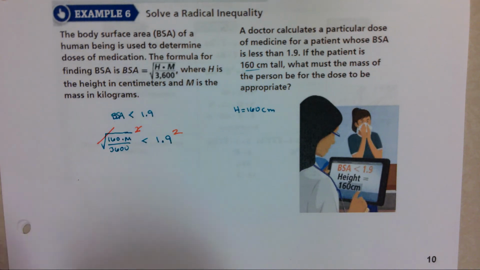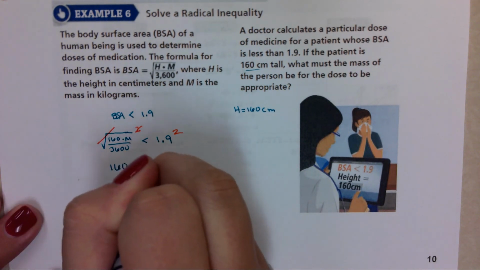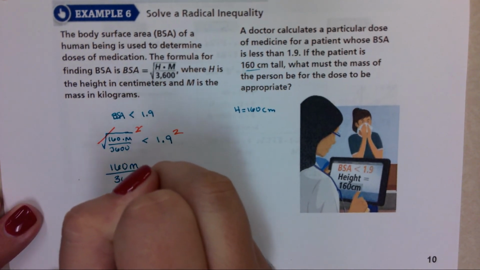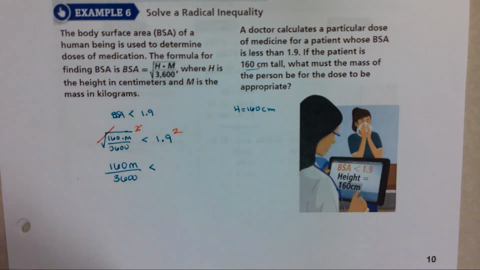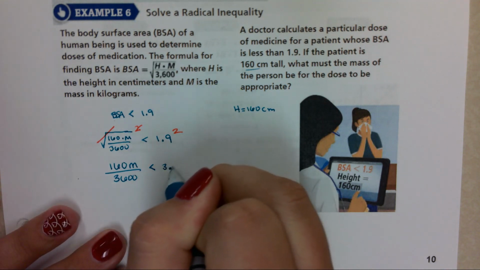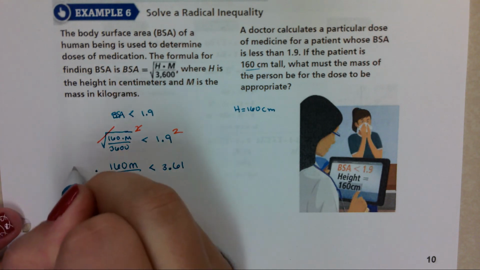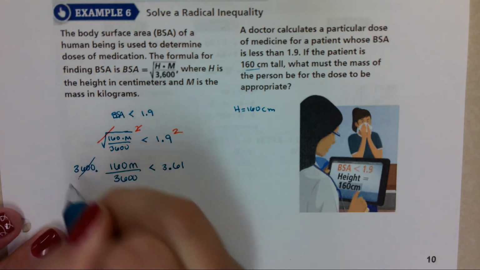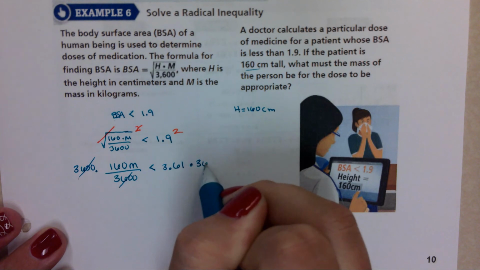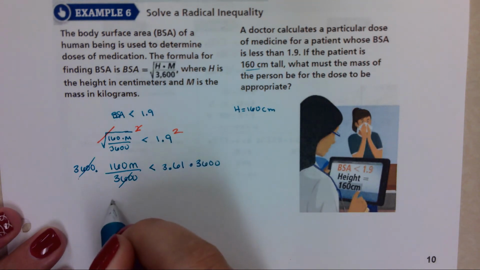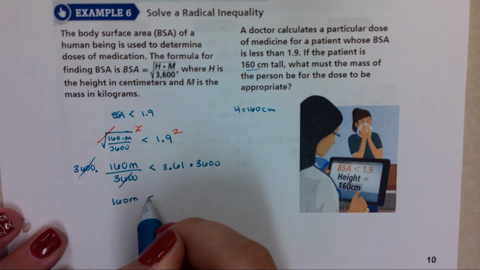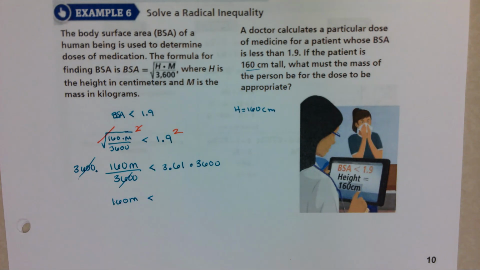And so we get 160m over 3600 is less than 1.9 squared, which is 3.61. Now we're going to multiply both sides by 3600 to get rid of the division, which will give us 160m. We do not flip the inequality sign because we're multiplying by a positive number.